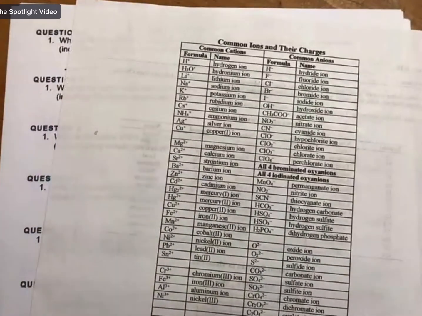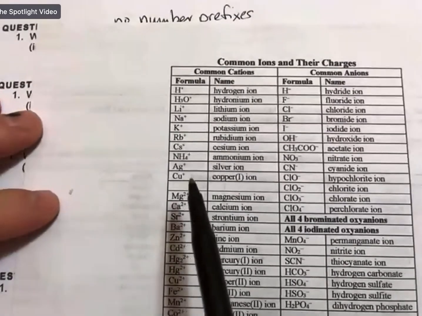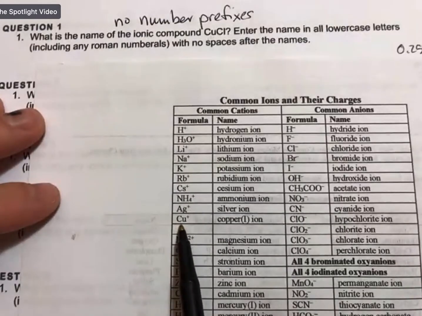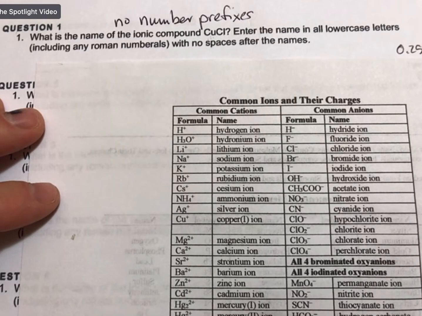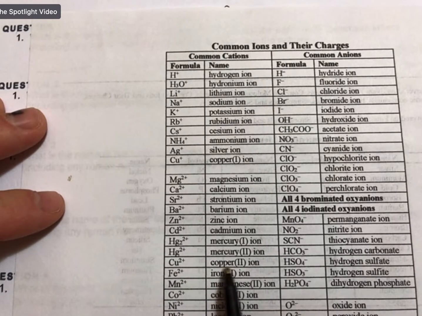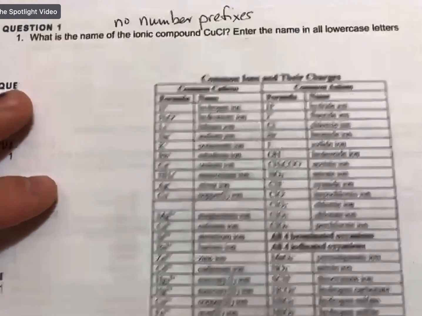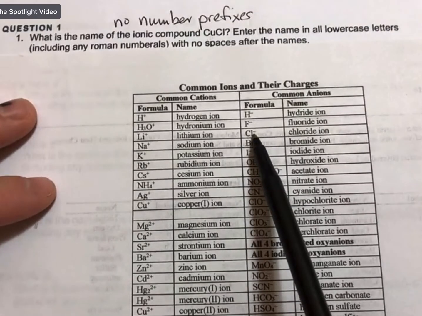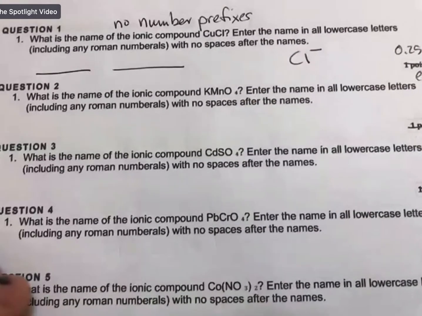Well, my process goes like this. If I look at my nomenclature sheet, and let me zoom in even more here, I see that there's a copper plus and a copper 2 plus. There it is, copper 2 plus. So when there are 2 choices, there is a Roman numeral, and I have to decide which one I have. I come over here to chlorine, and I see that chlorine is a minus.